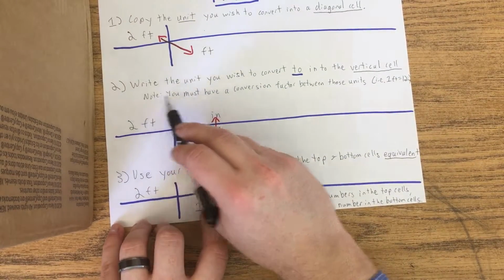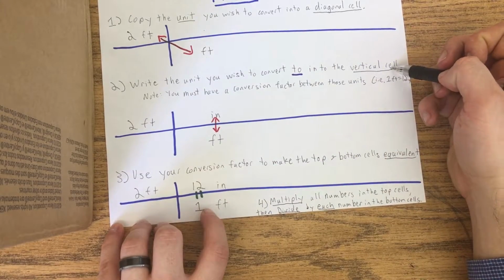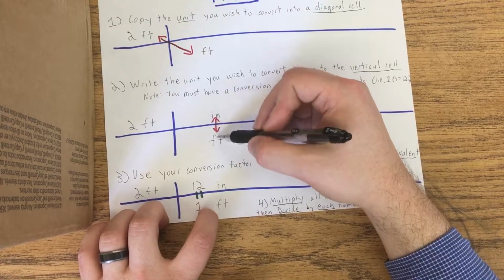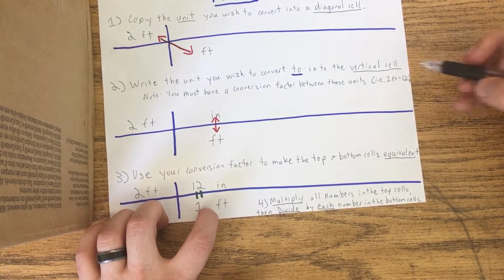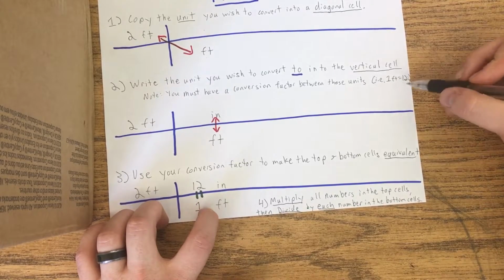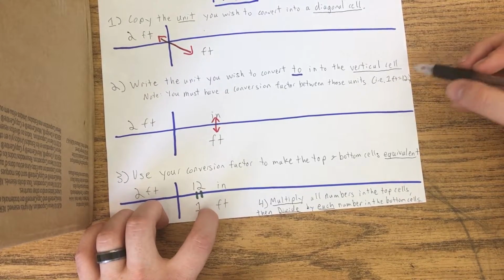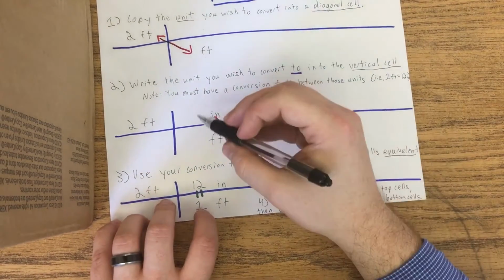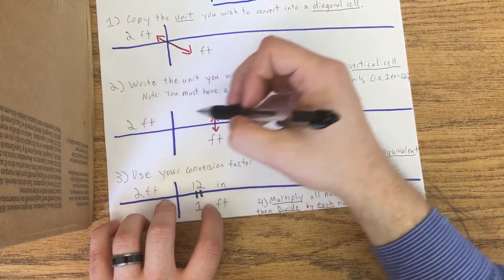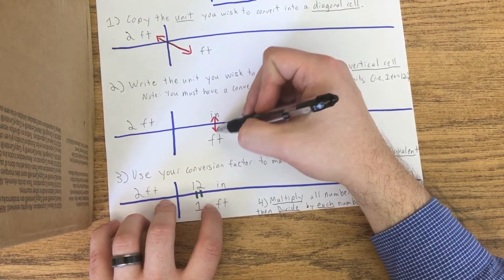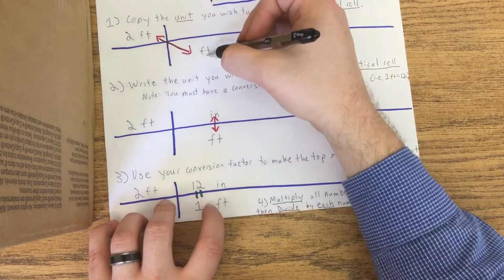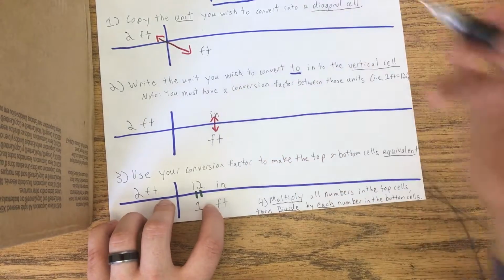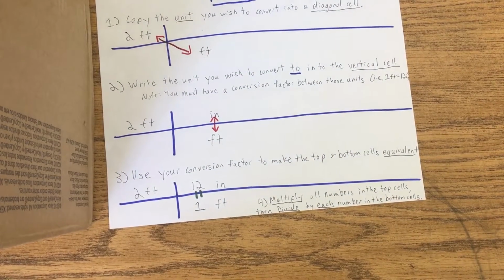The second step is we're going to write the unit we wish to convert to into a vertical cell. And we have to have a conversion factor between those units in order to do this. So we have to have something that equates feet and whatever we want to convert to. In this case, we're converting to inches. So let's say we know that 1 foot is equal to 12 inches, so we have a conversion factor there to convert between feet and inches. So we take the unit we're converting to and rewrite it in a vertical cell. So step 1, we wrote feet in the diagonal cell. Step 2, we wrote inches, the unit we wish to convert to, in a vertical cell.